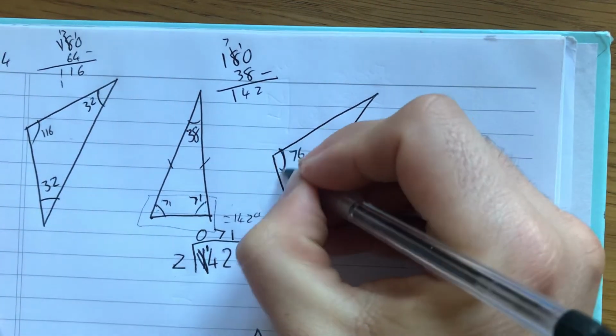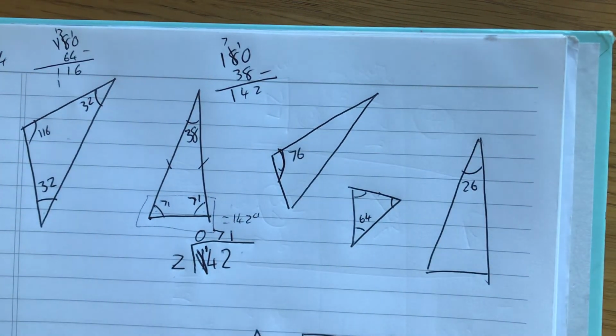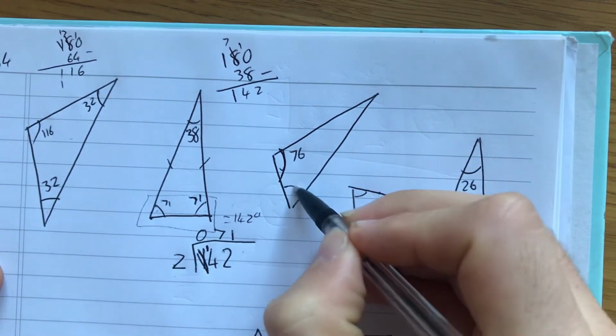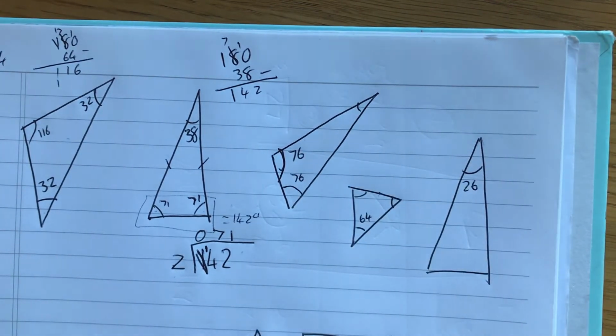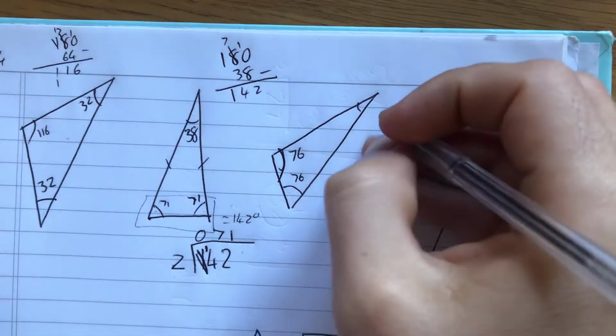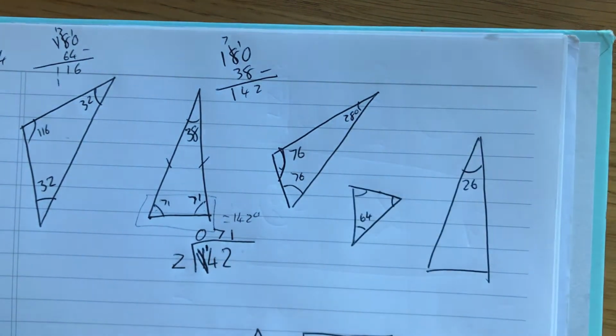This one, oops. That's not my best drawing. That one's also going to be 76. So what is this one going to be? Well, 7, 14, 152, 62, 72. So it's going to be 28 off the top of my head.